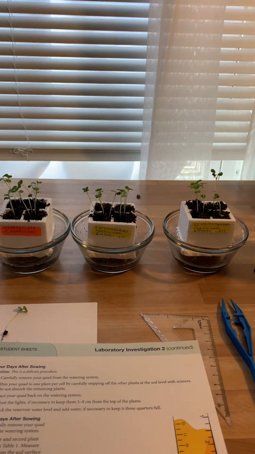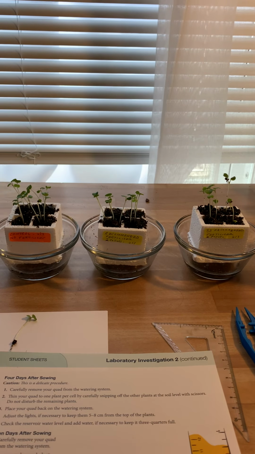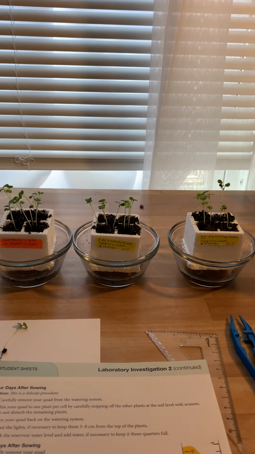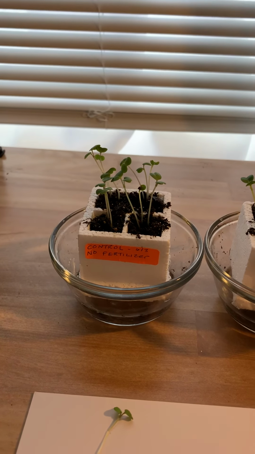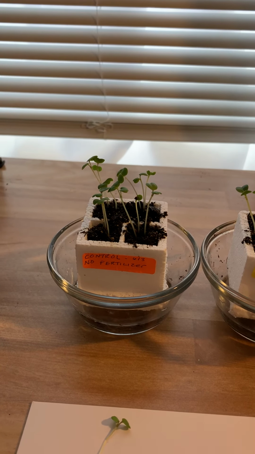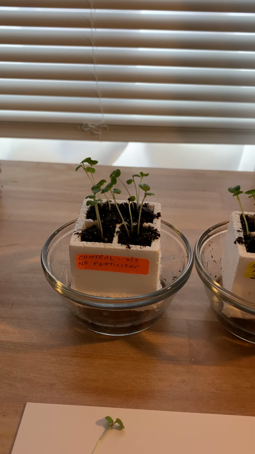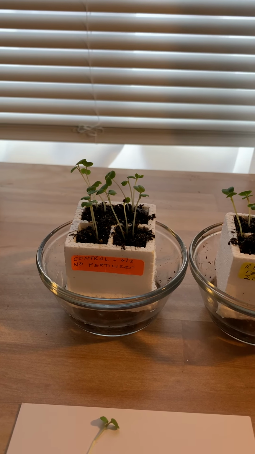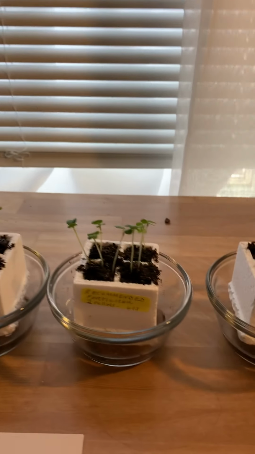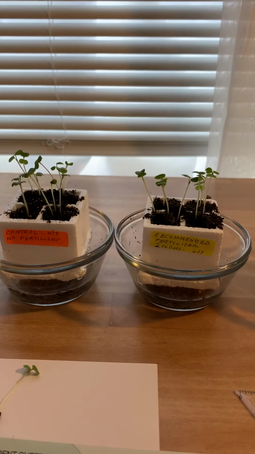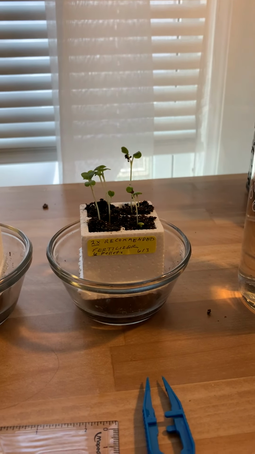Before you start thinning the plants, you may also want to make some anecdotal observations today about what you think. For example, in my control, I have the most plants growing, even though I put the same amount of seeds in each of the holes in each of the cells. I planted 3 seeds per hole in each cell. My recommended amount of fertilizer doesn't actually look like they're quite as tall. And the tallest plants I have are the double dose of fertilizer.